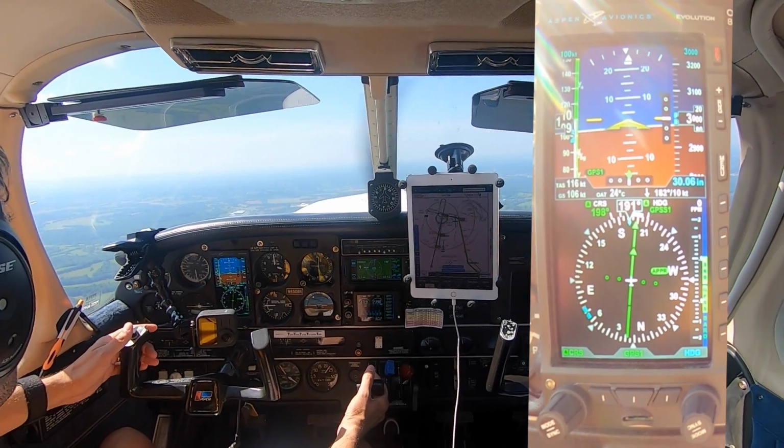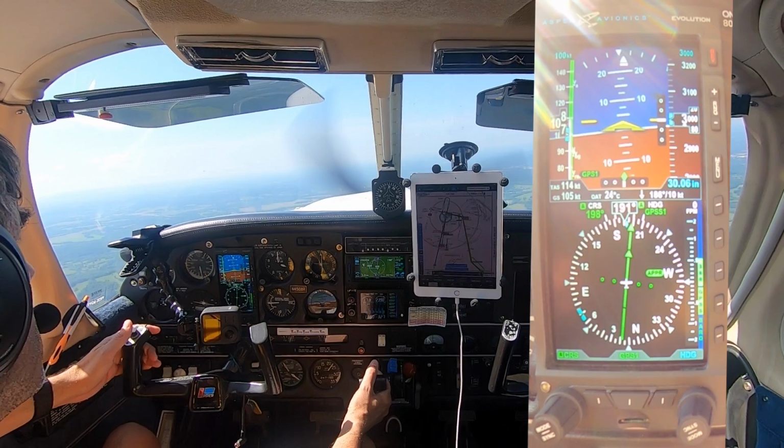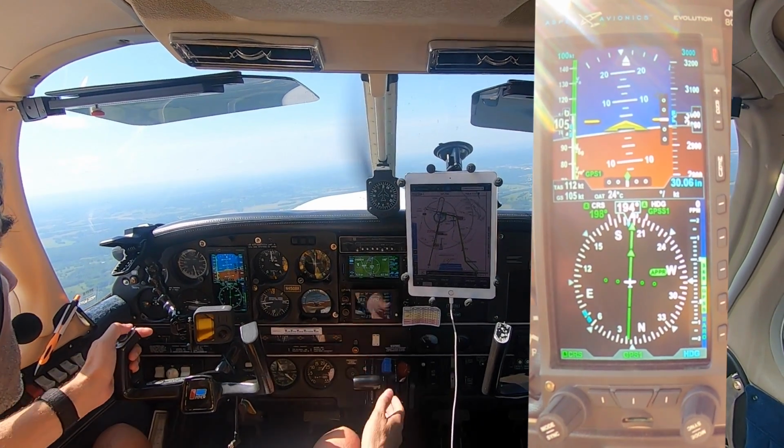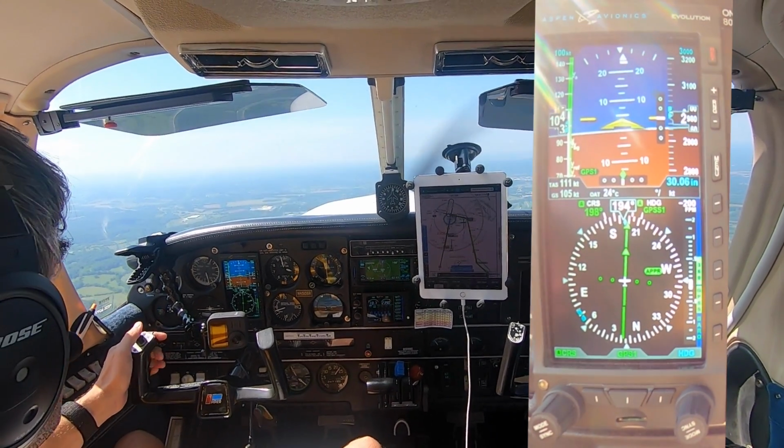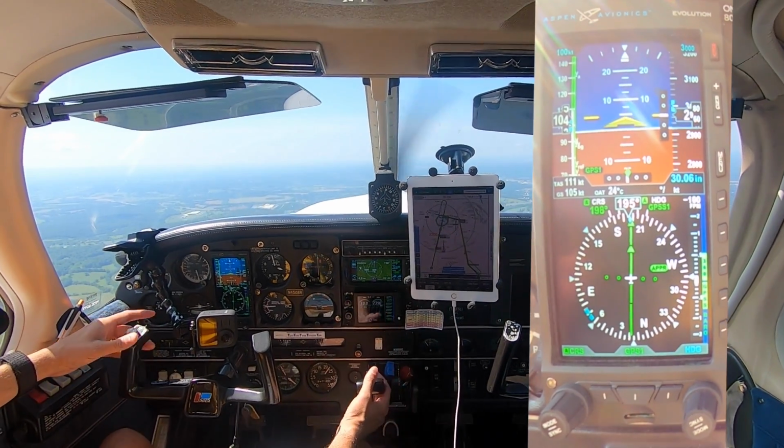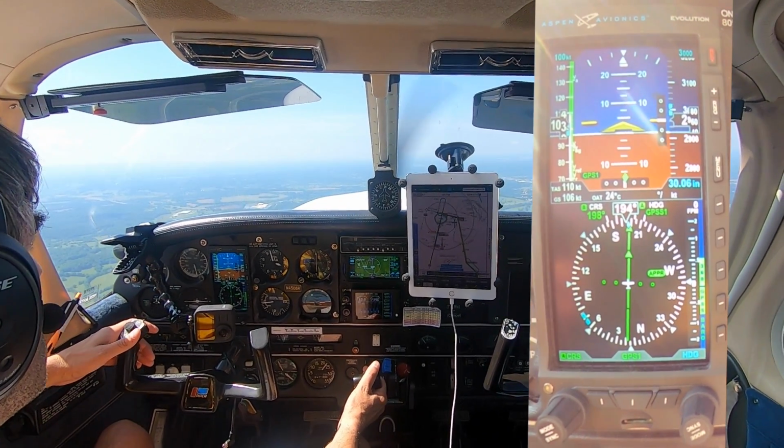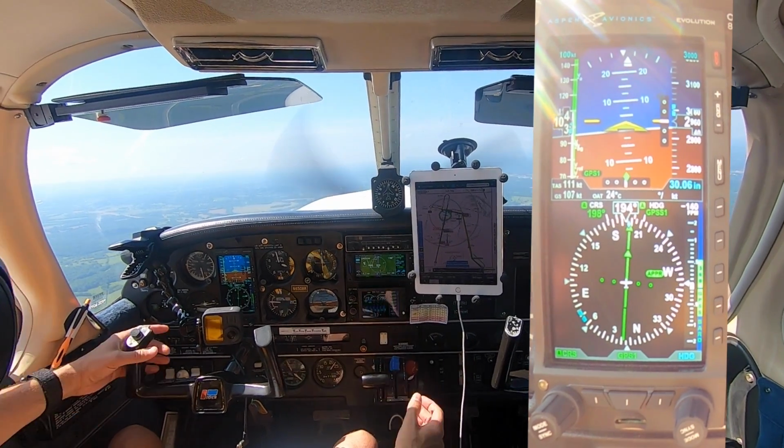There we are. Traffic, helicopter 579 Delta Golf reporting 6 miles south of the airport, flying direct to the FBO, Lawrenceburg traffic. And Florida traffic.